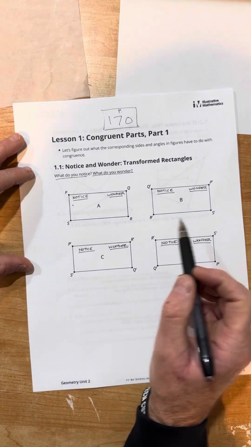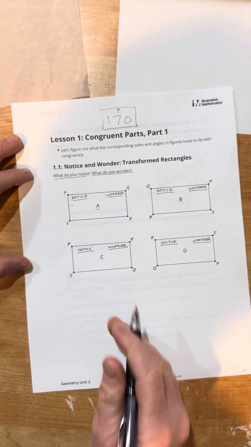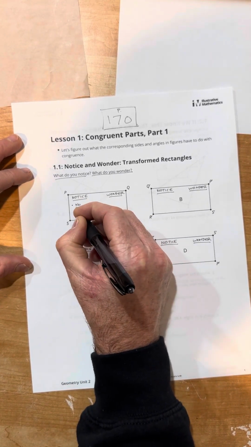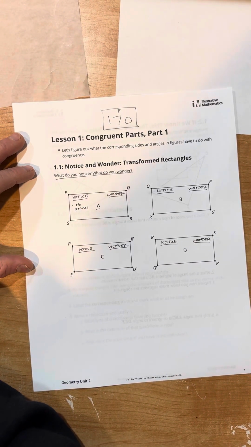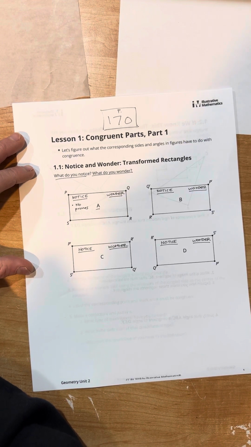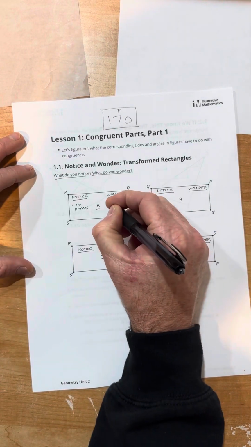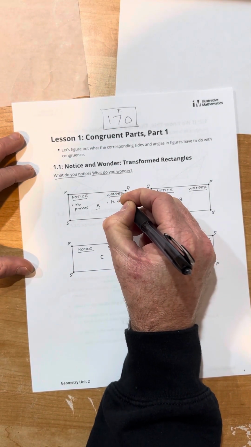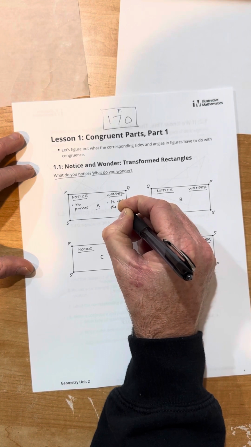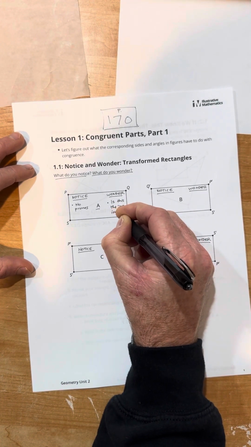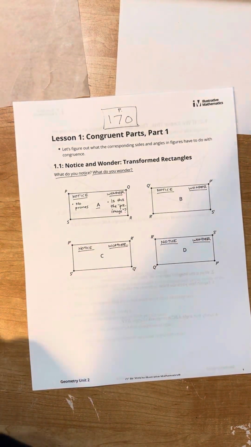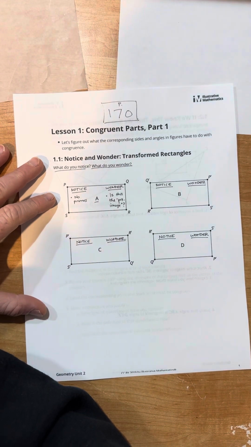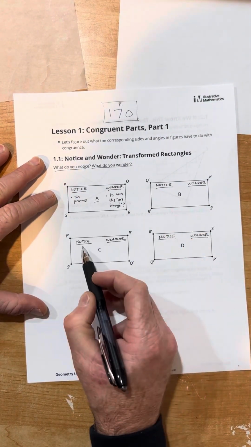So for figure A, I notice no primes. So make sure you get a noticing and a wondering for each. What do I wonder? Is this the pre-image? So that's kind of what I'm looking for. So get a noticing and wondering for each.